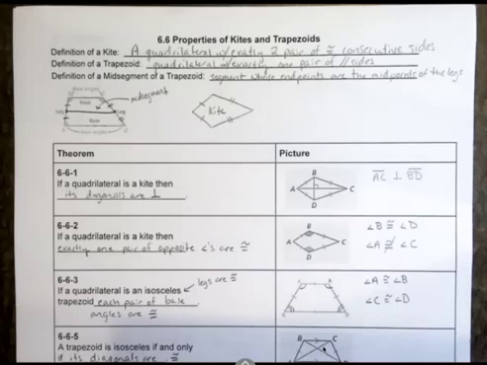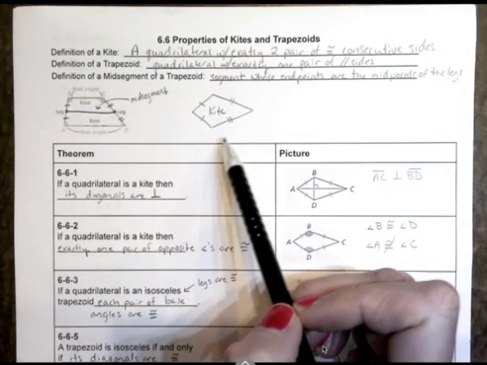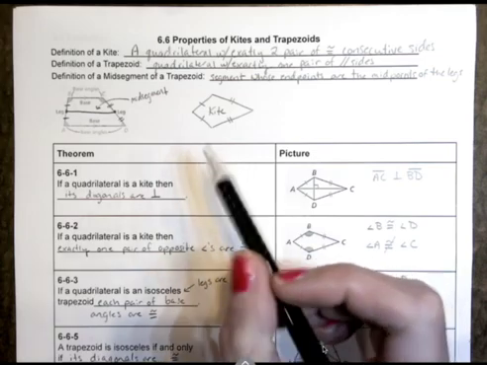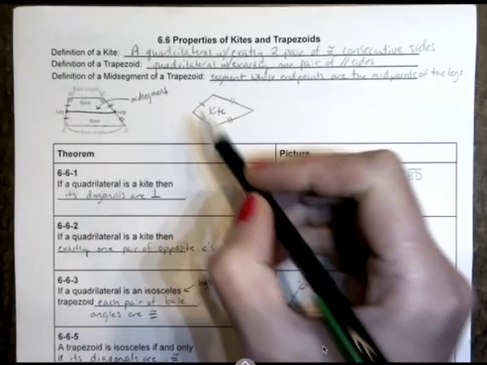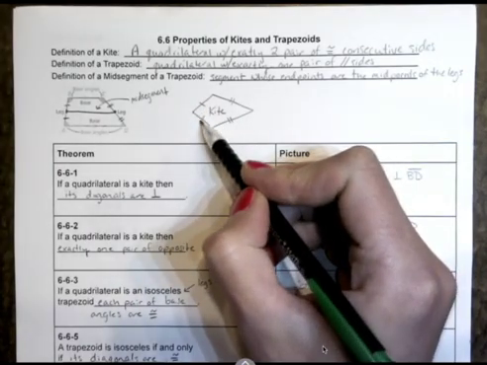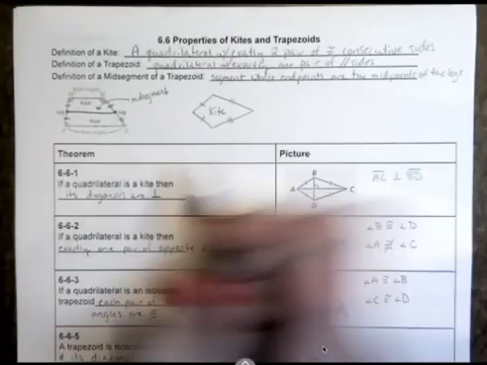Video is for 6.6. We're going to be talking about properties of kites and trapezoids. So first, let's define what each of them are. A kite, I have a rough picture of one here, has exactly two pairs of congruent consecutive sides. Consecutive just means next to each other. So these two sides are congruent and these two sides are congruent, and it's a four-sided quadrilateral, okay?